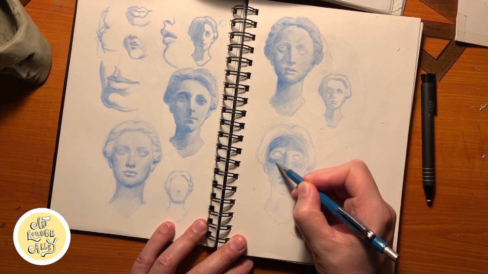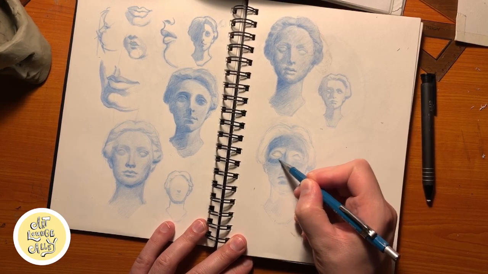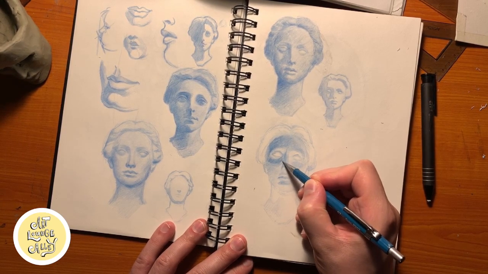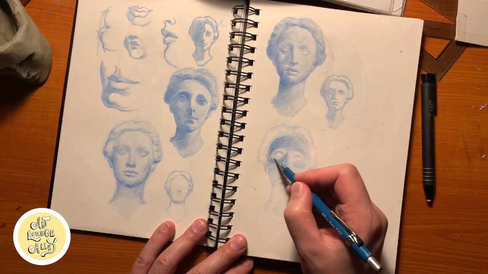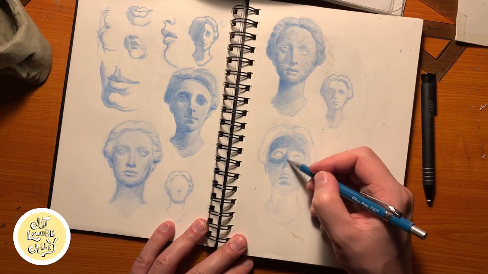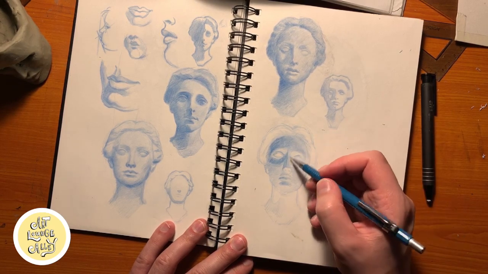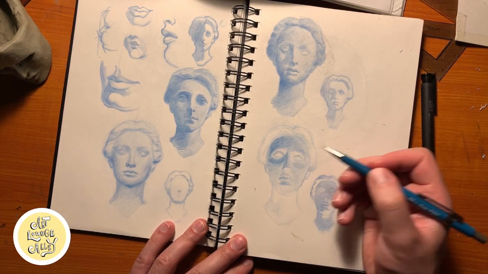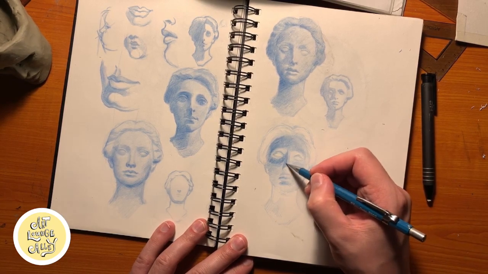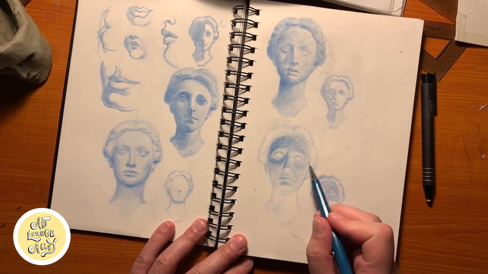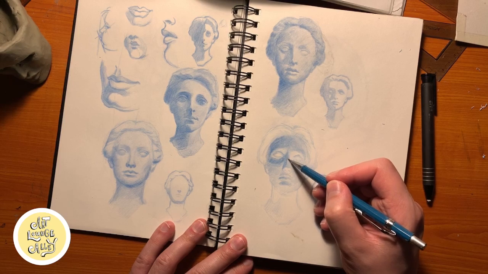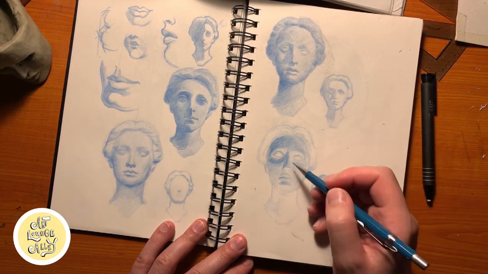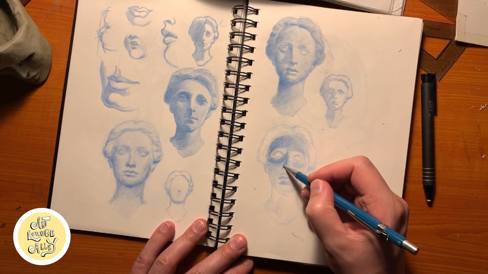I'm going to start pressing harder. You could also use areas as reference. So for instance, if you drew one area and it's really dark, like let's say the bridge of the nose, you know for certain it should be as dark as this, then you could look at other areas in a drawing and ask, what other area in a drawing is as dark as that? And that allows you to really gauge things.